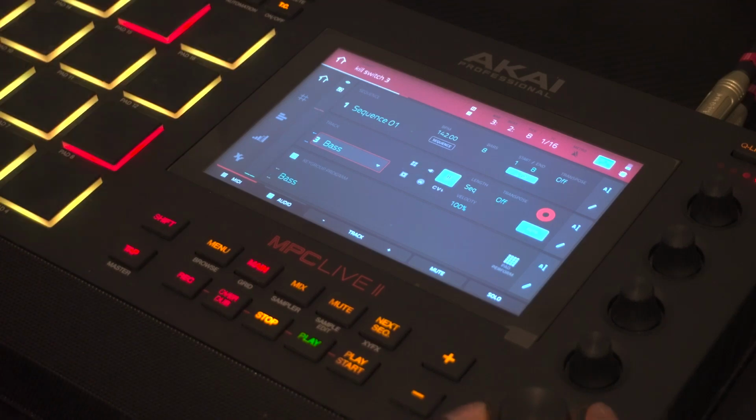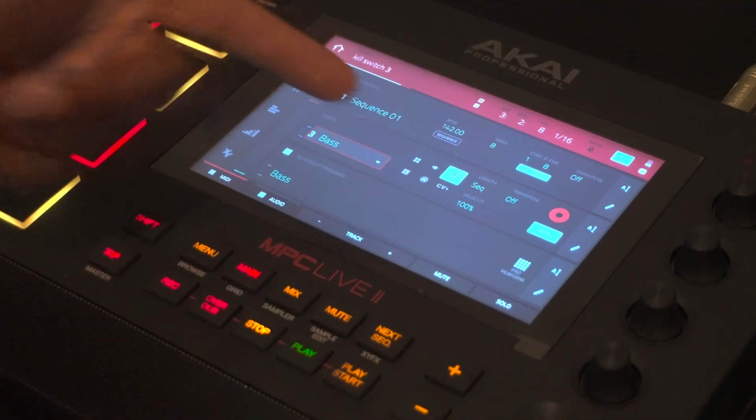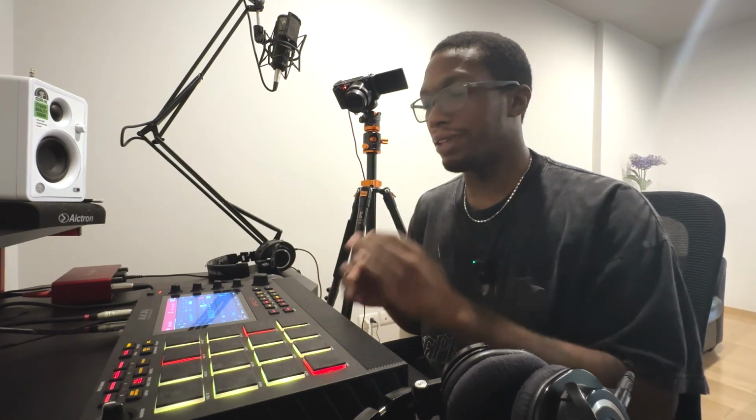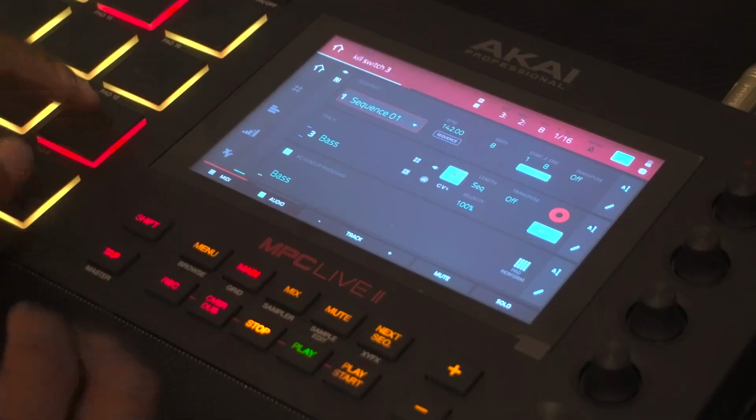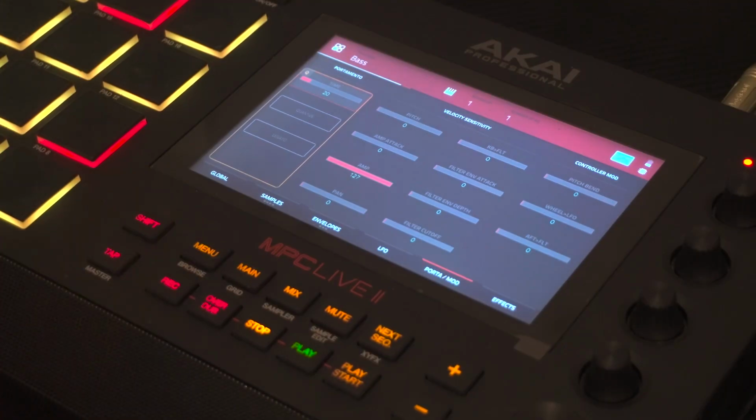So pretty much all you have to do is just go to your bass, which you should be in the key groups, and you must have your MPC Live updated to the latest version. So right now the latest version is 2.11.8. And then all you have to do is this menu 14 for the quick shortcut. If you haven't seen my shortcut video, make sure you watch that.